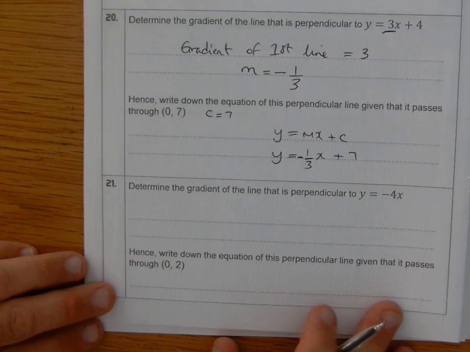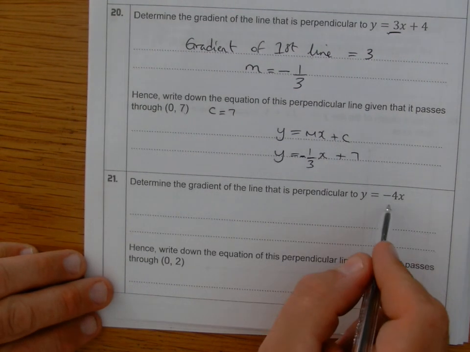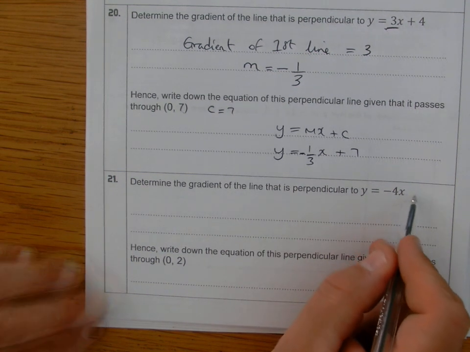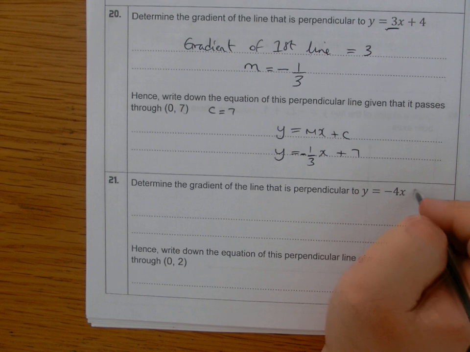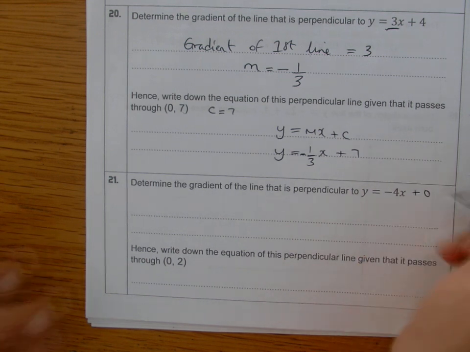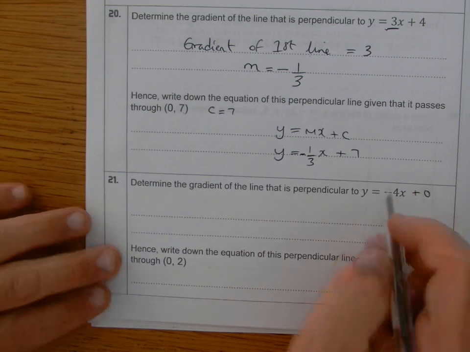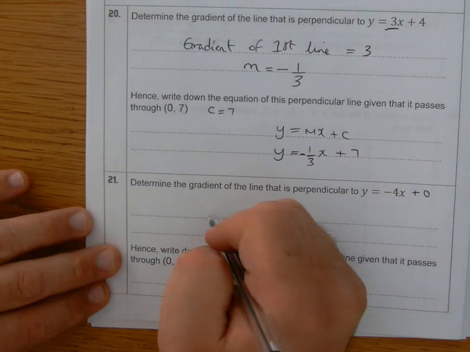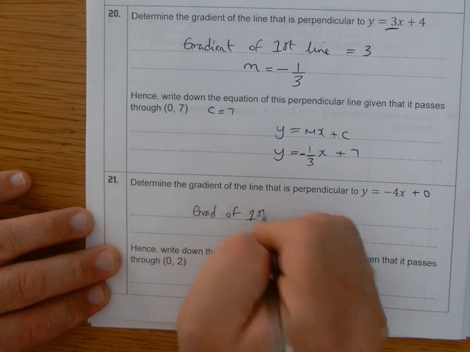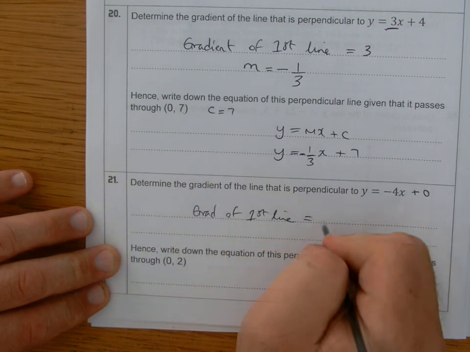Question 21 then, something that's very similar. In this case we've got y equals minus 4x. There's no c afterwards. There is a c, it's just obviously going to be 0. It's just not written down. So it'll cross through the origin. But more importantly, for this line, the gradient of this first line will be negative 4.